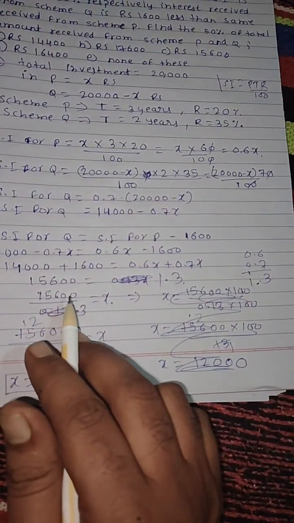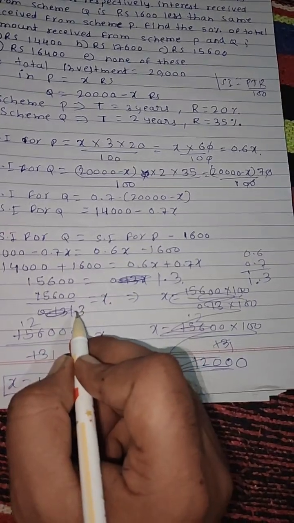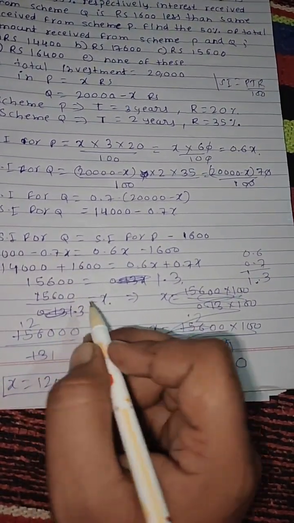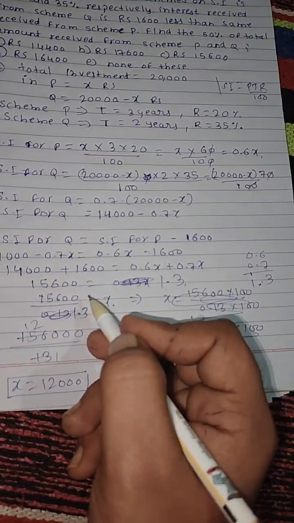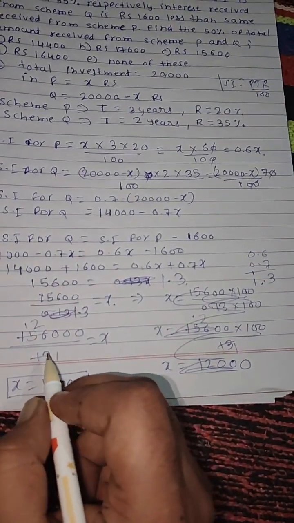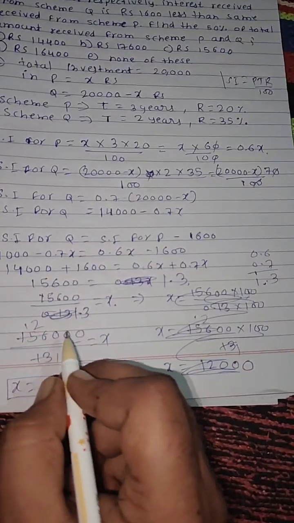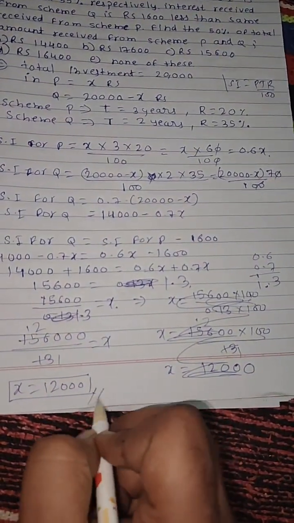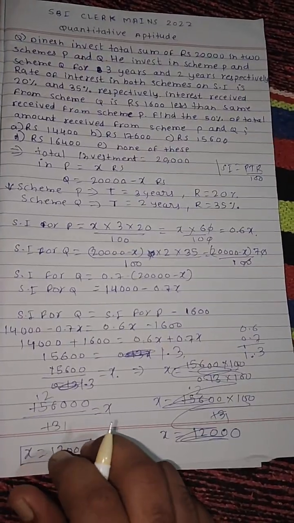So 15,600 divided by 1.3 will be, I have just moved the point to the right side, so in the numerator I have taken one more 0. So 13 into 12 is 156, and the 0s stay as they are. So the value of x we have got is 12,000.